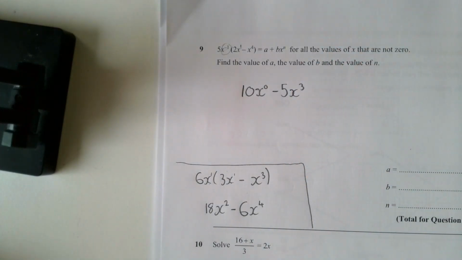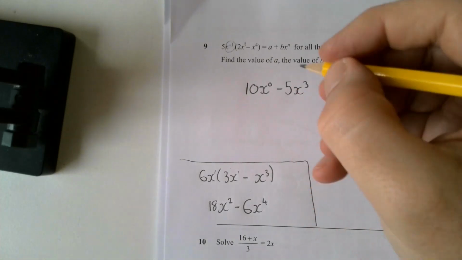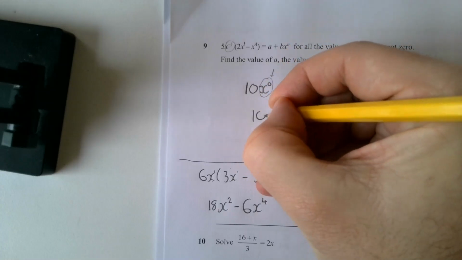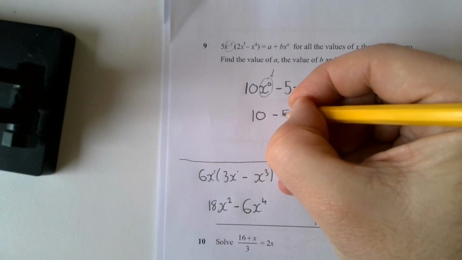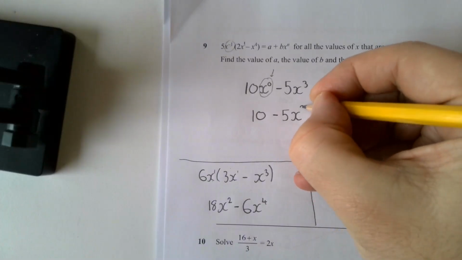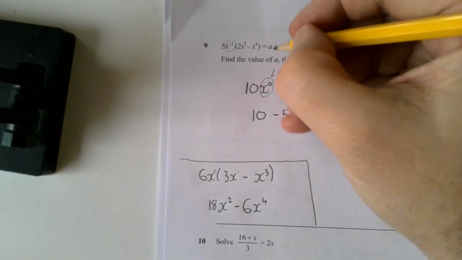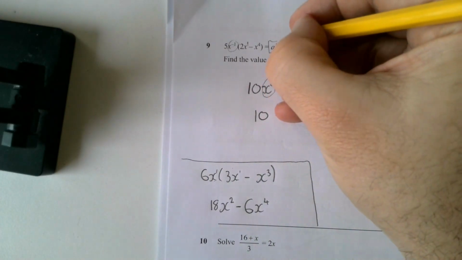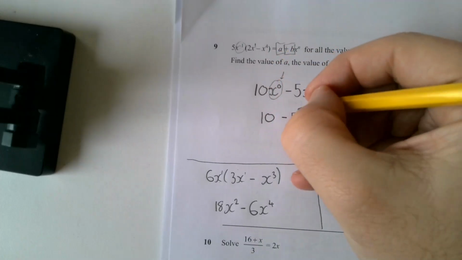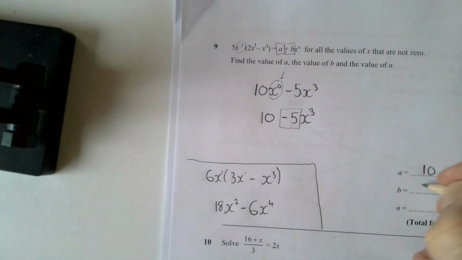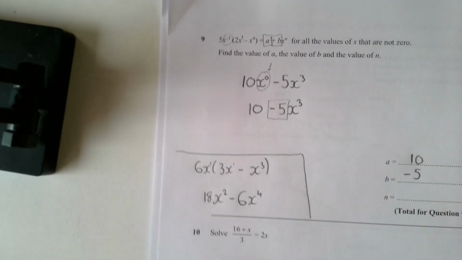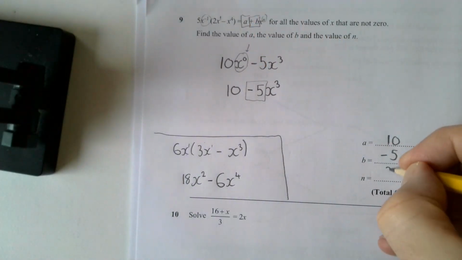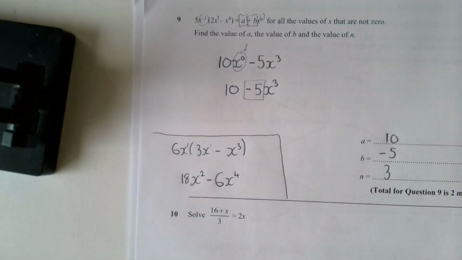Okay, so if I'm looking at that one, that's my answer. Now, anything to the power of 0 is worth 1, so that bit is just worth 10. This bit is going to be 5x cubed. So now let's look at the format we want it in. A is worth 10, that's undeniable. It says plus b, so b needs to be negative 5, so I do need that negative sign in there. And my power n would be worth 3.